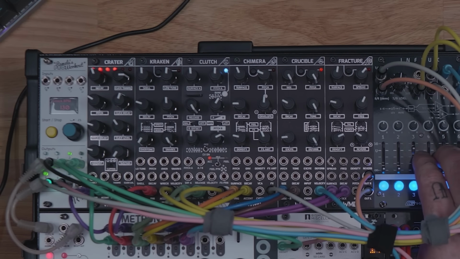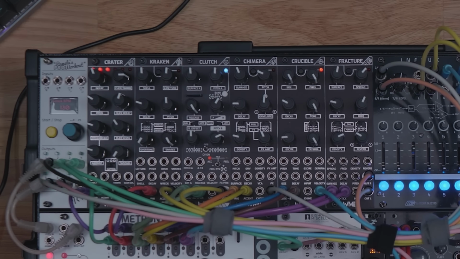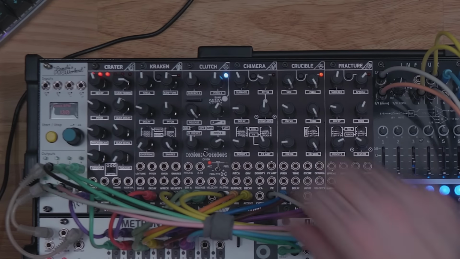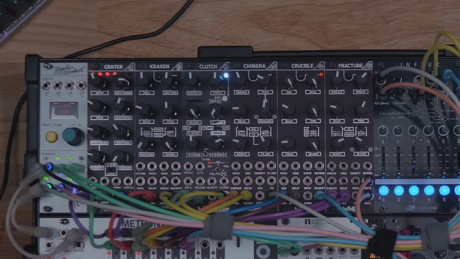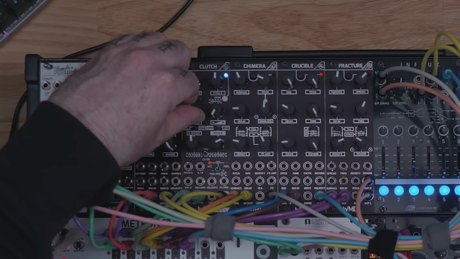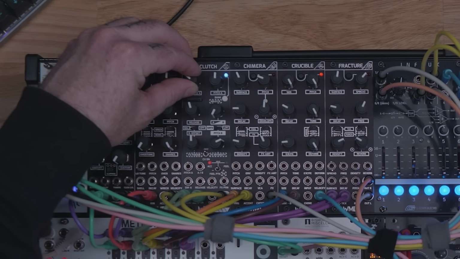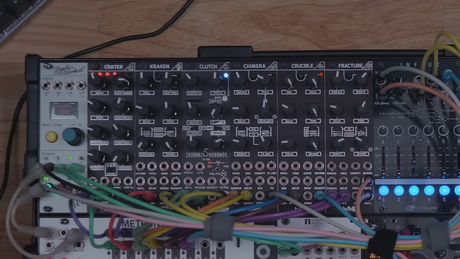Let's talk about Clutch. Clutch is the new hi-hat module, and it is a lot of fun. So, close hi-hat. Let's go ahead and start over on side A. Turn the release down. There are a bunch of different banks of samples in here, and each one has open and closed.